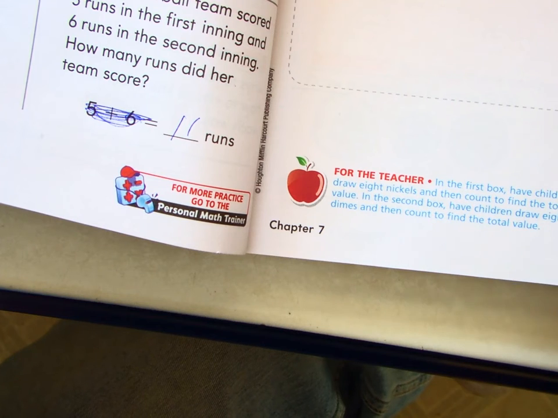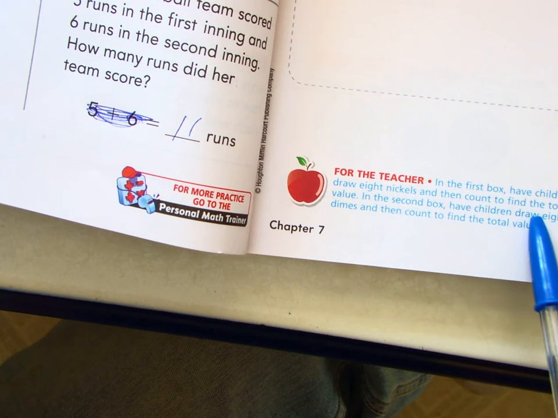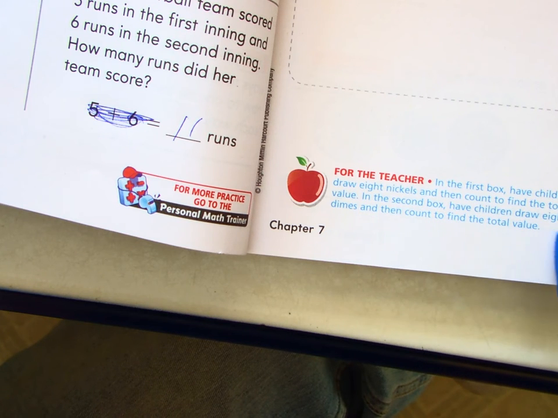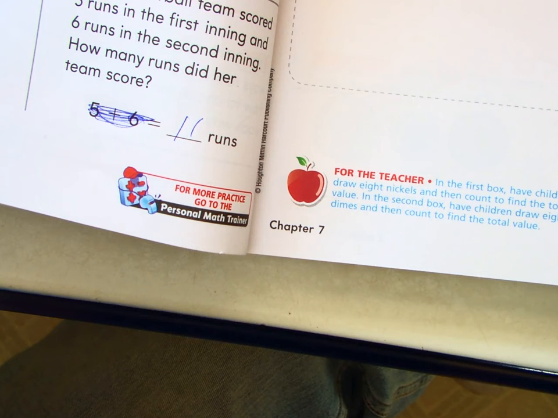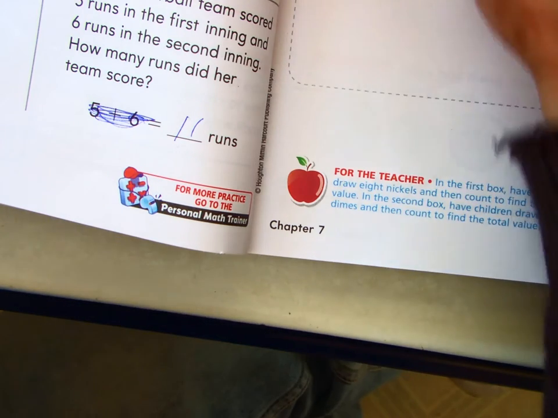They spoiled it. Okay, let's see what we do. Have children, in the first box, have children draw 8 nickels and then count to find the total value. In the second box, have children draw 8 dimes and then count to find the total. I don't know. What's the point in that?